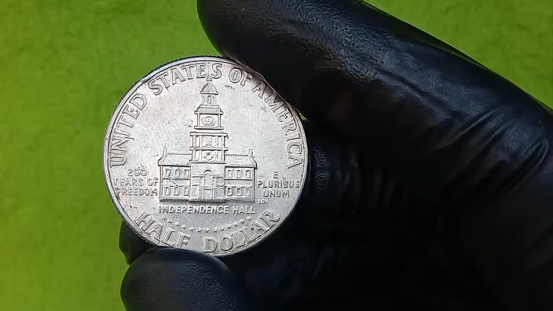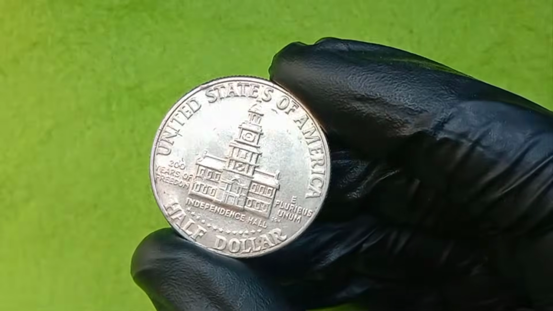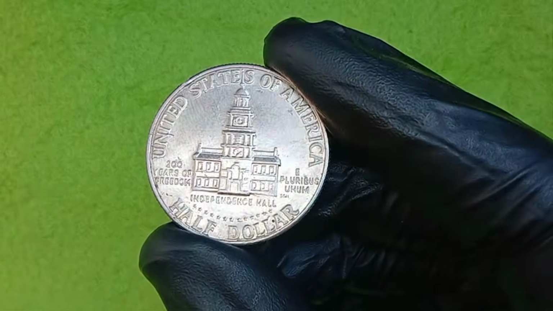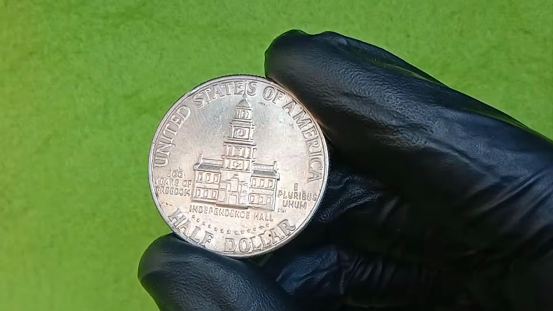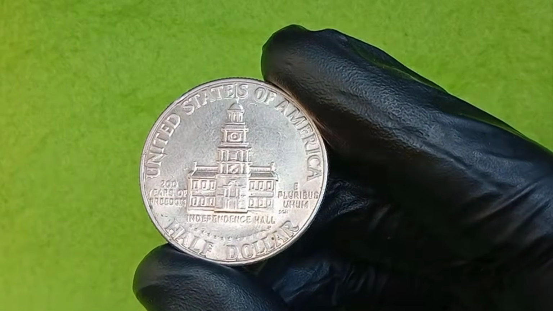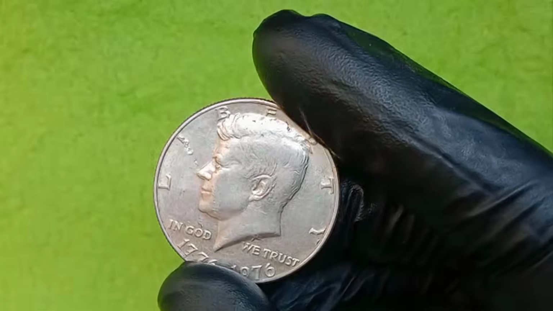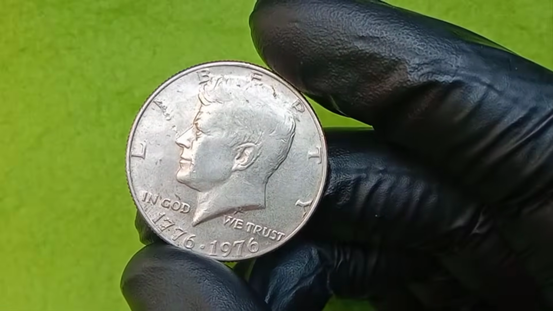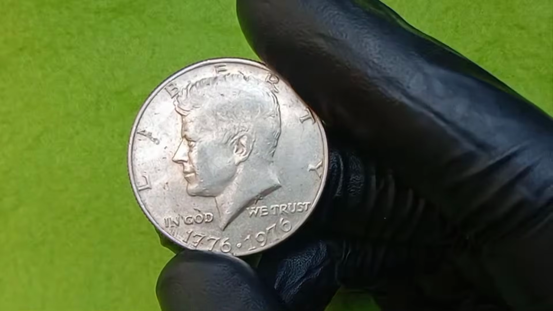The bicentennial half dollar also introduced the concept of a circulating commemorative design to a generation of Americans. Before 1976, most commemorative coins issued by the U.S. Mint were produced in limited quantities and sold directly to collectors rather than released into general circulation. By contrast, the bicentennial half dollar could be found in everyday transactions.